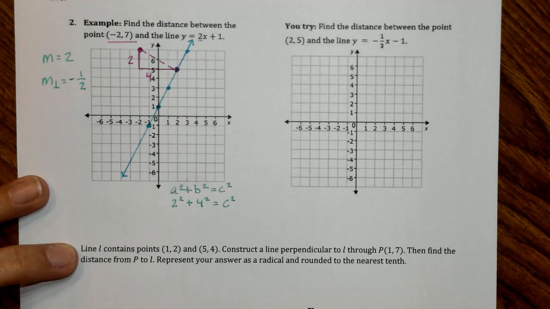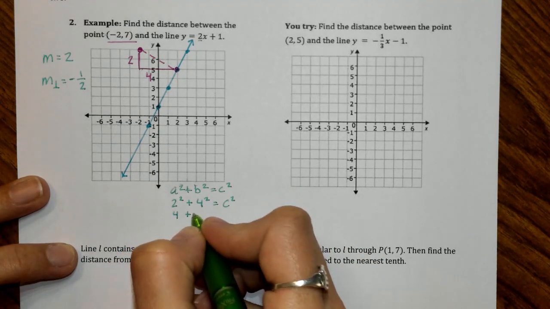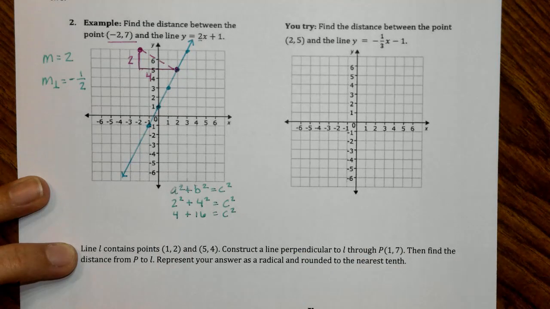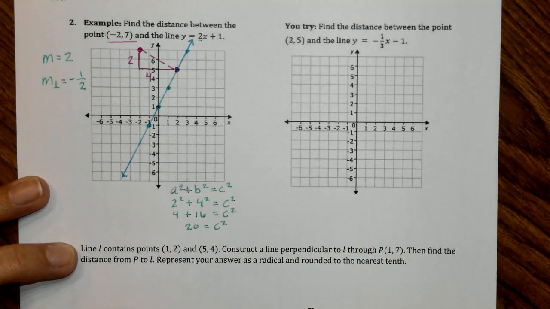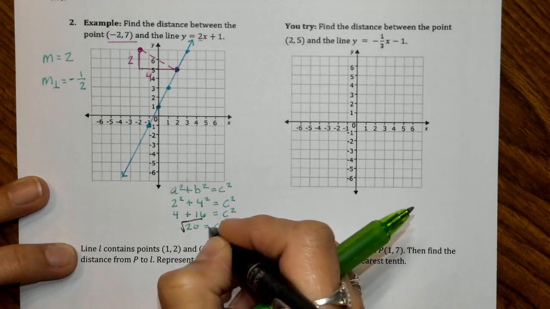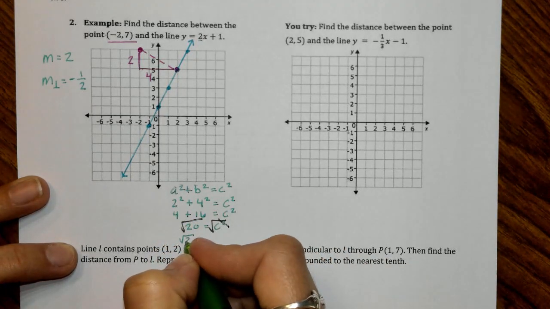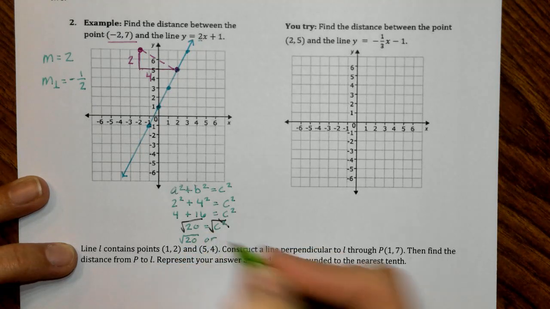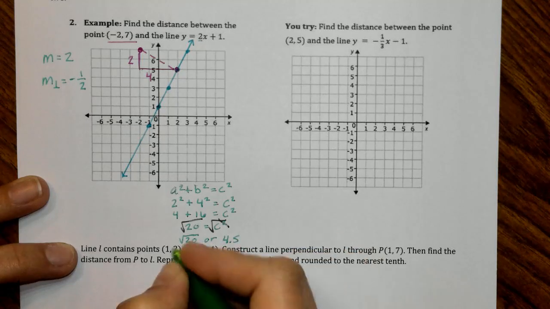We're going to do both the radical form, the square root form, as well as round to the nearest tenth. So here we'll have 4 plus 16 equals c squared. Then we'll have 20 equals c squared. And then square root as that last step. We will either have the square root of 20 in radical form, or if we round this to the nearest tenth, we will wind up with 4.5.